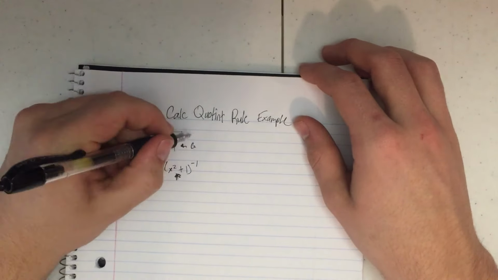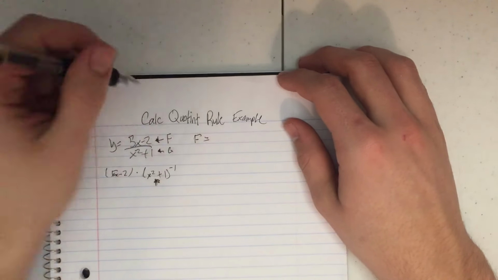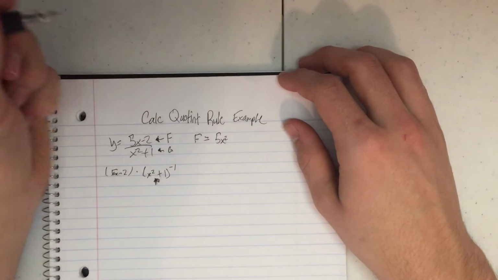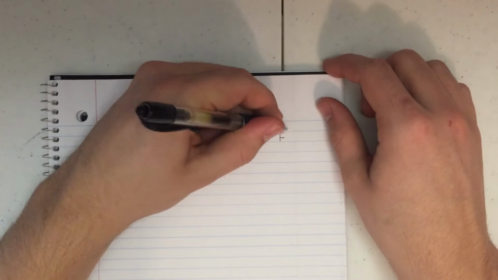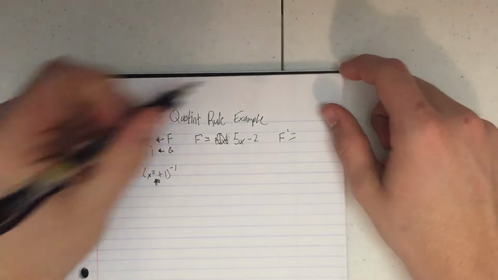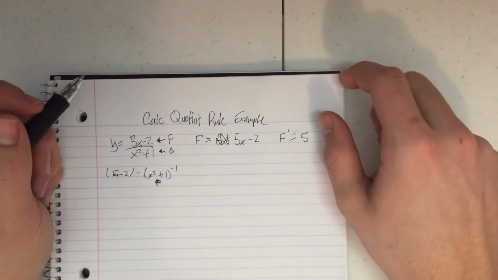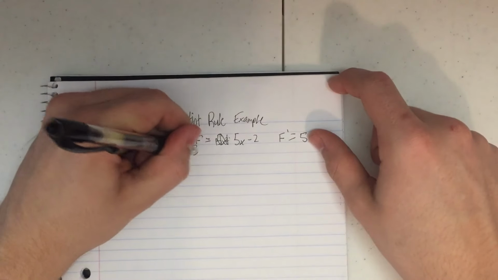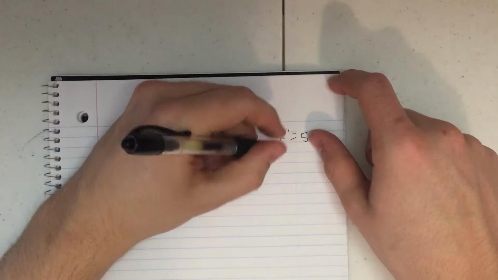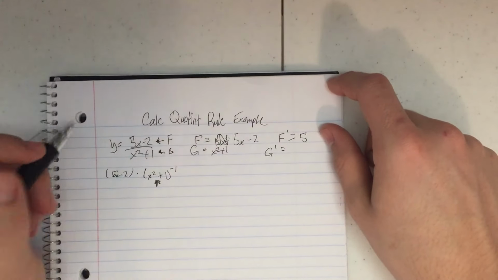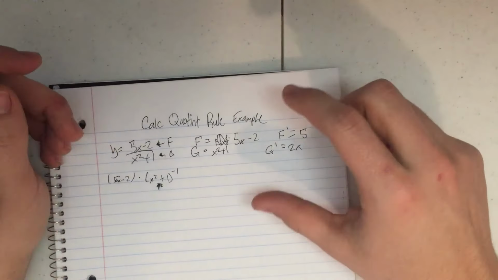So this is going to be g on the bottom, f on the top. And so f equals 5x minus 2, whoops. And then f prime equals 5, because the x is going to go to 1, and 5 times 1 is 5, so there you go. G equals x squared plus 1, and g prime equals 2x. So there are our four things.